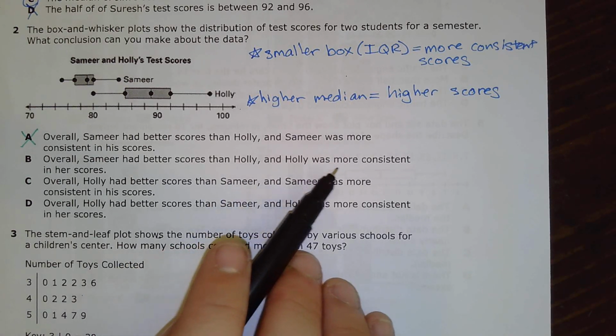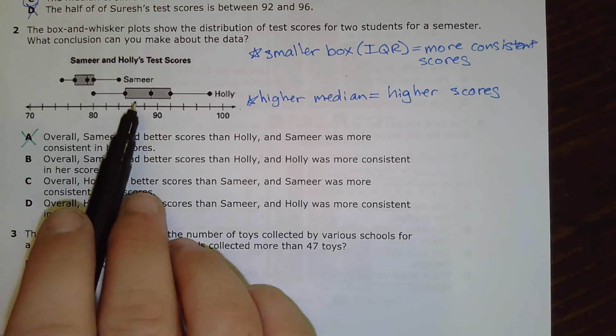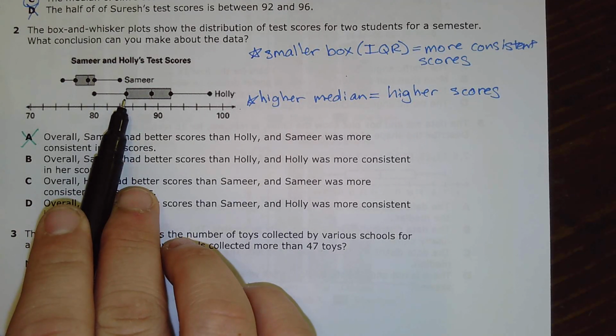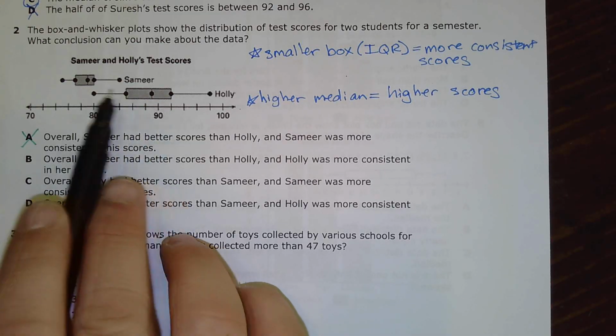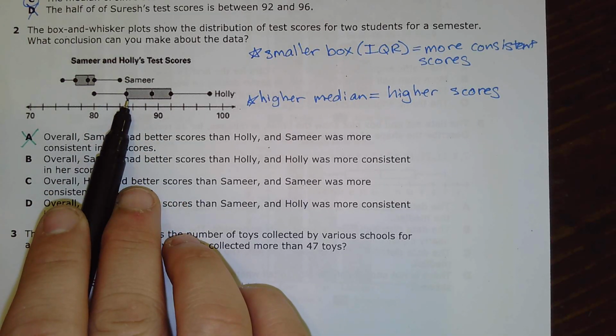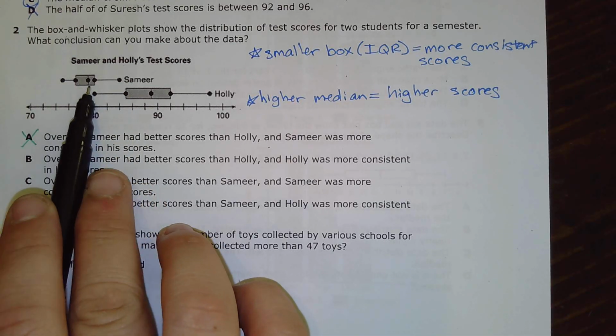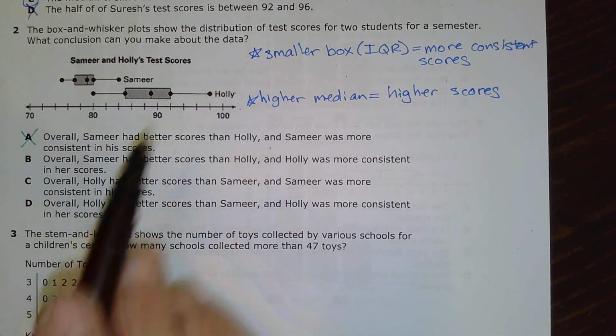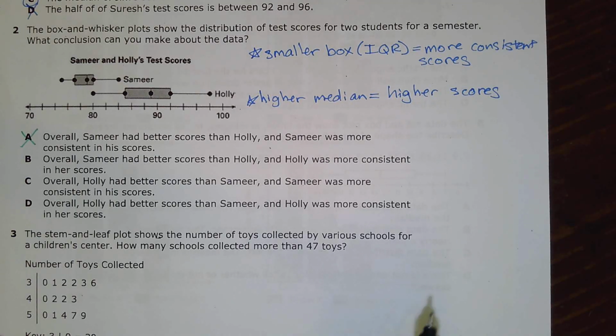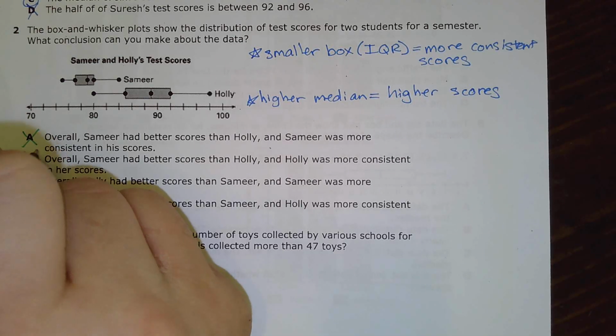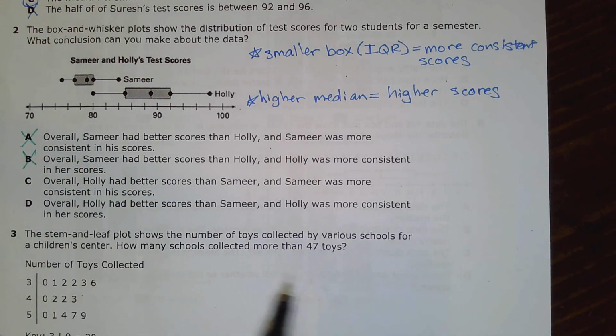It says, and Holly was more consistent with her scores. But the data for Holly's box is spread in a way that's longer than the box of data that's spread here, right? We just wrote that if you have a smaller box, or a smaller interquartile range, then you have more consistent scores. So that's doubly wrong, basically.